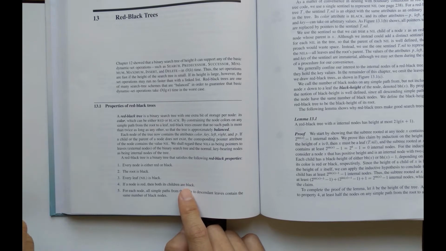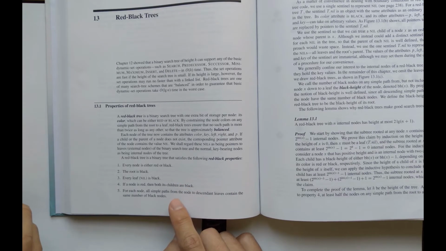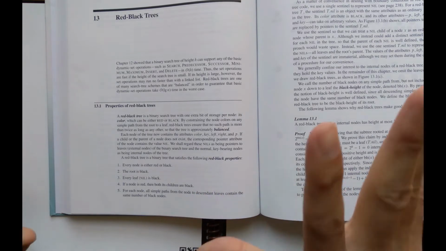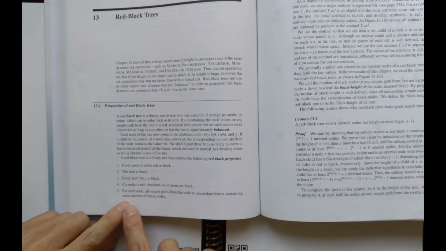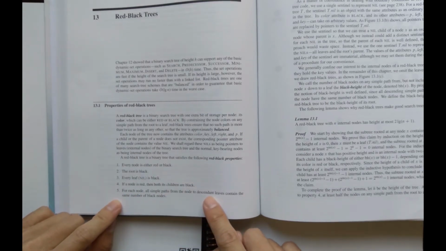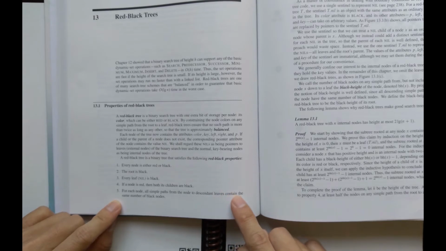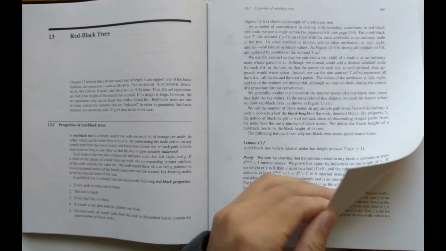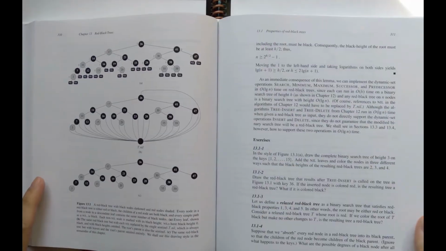It's a signal for the algorithm to know when something needs to be done to sort of maintain the balance of the tree. And then finally, for each node, all simple paths from the node to the descendant leaves contain the same number of black nodes. I'm going to show a diagram from the book.